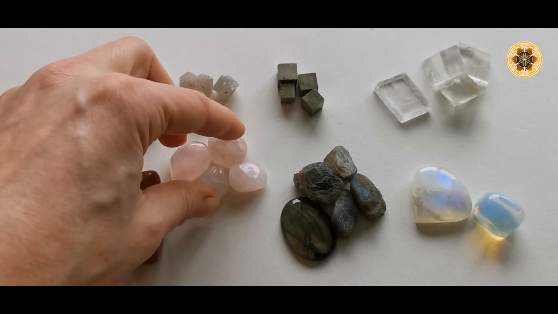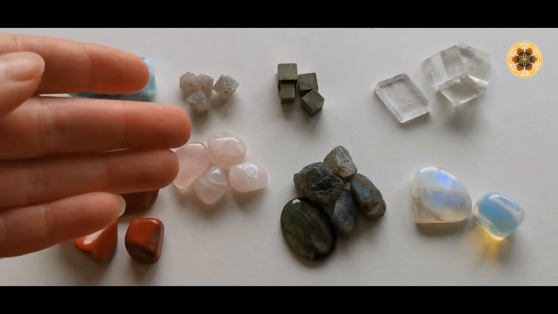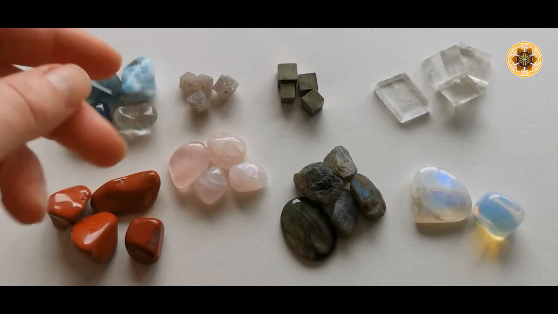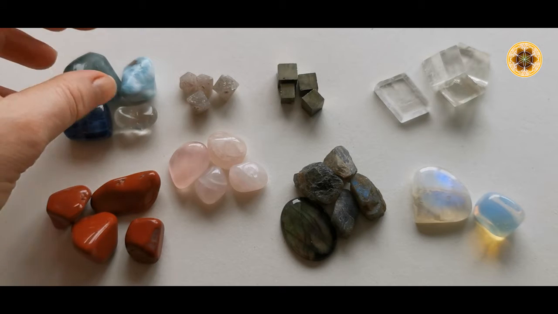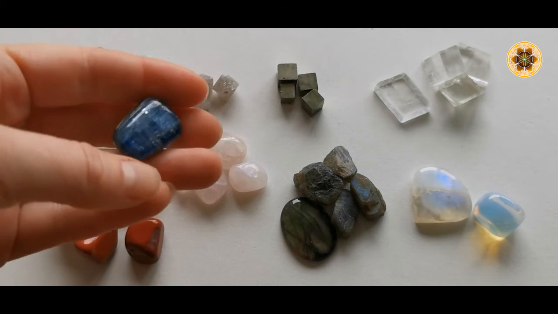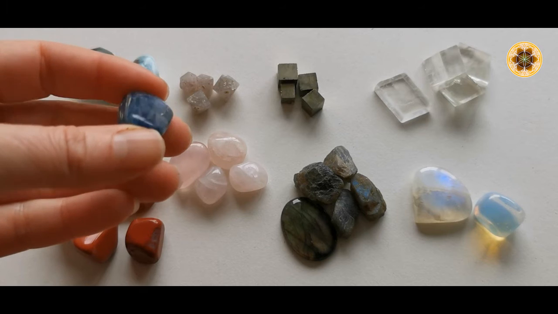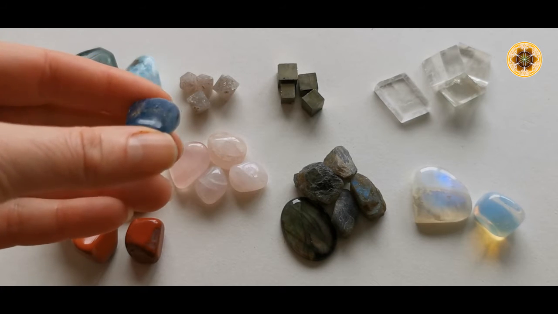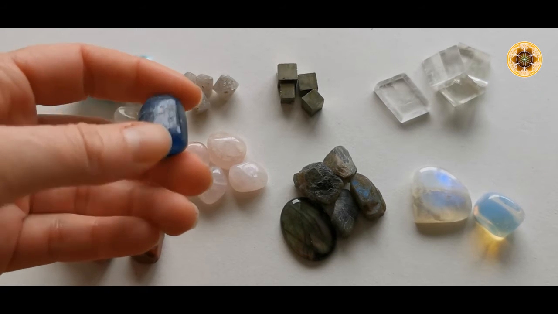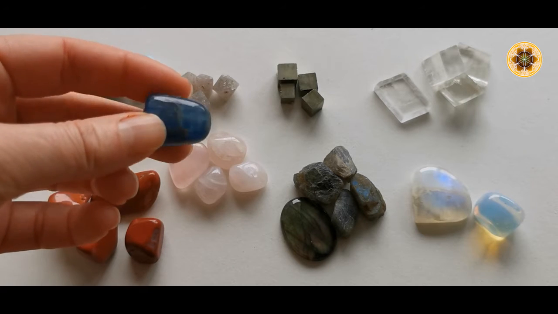Yeah, it's a stone you can use in almost any grid. It will support the whole grid. You have many other types. You can see here, you can look at the colors. It sometimes matches the chakras. This is blue. Blue is the throat chakra, so this is really good for communication.